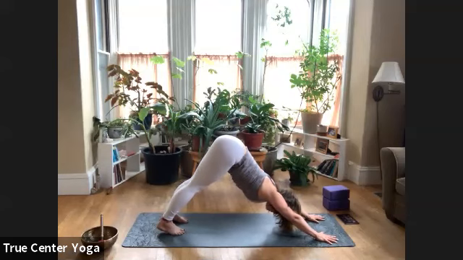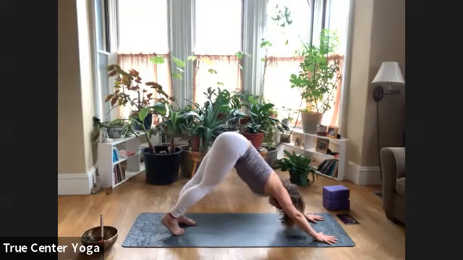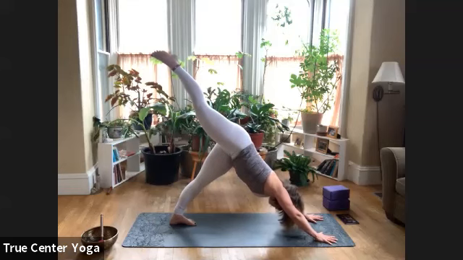Lengthen the hips. Take care of your hamstrings. If you need a little bend in the knees, that's fine. We're going to play with range of motion in the shape. So get sturdy in your left foot. You need to step it in a little bit. Get nice and strong in your left foot. And float your right leg up behind you.